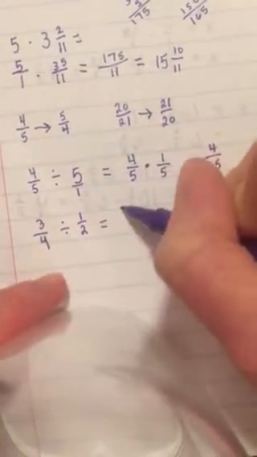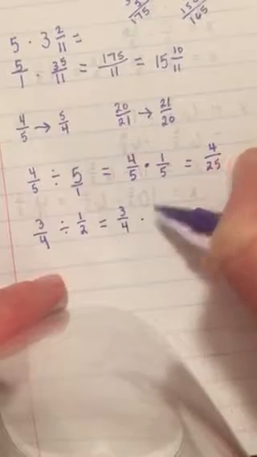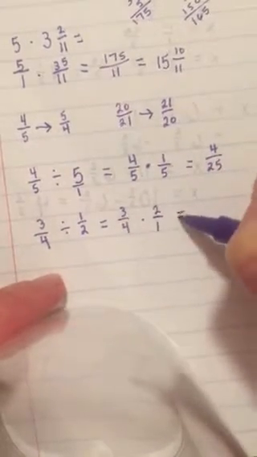All right, let's do it again. When dividing fractions, don't ask why. Flip that second sucker and multiply. 3 times 2 is 6. 4 times 1 is 4. Can't leave it that way. Change it back to a mixed number. 4 goes into 6 one time with 2 left over. Can't leave it that way because it needs to be reduced to 1/2.